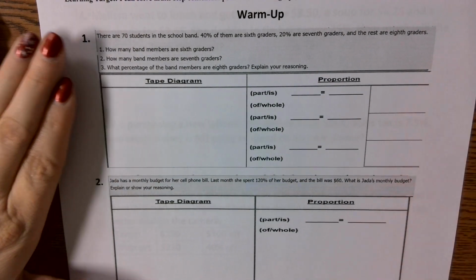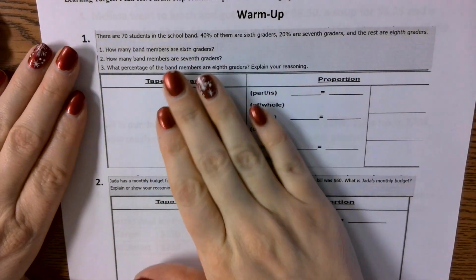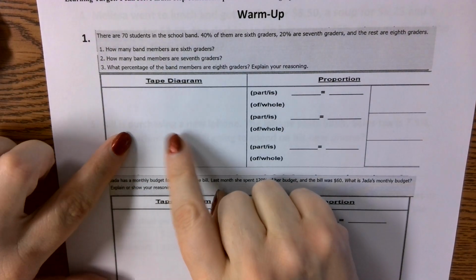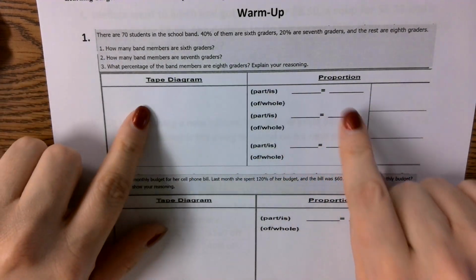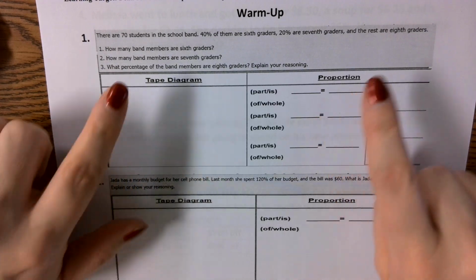So what we're going to be covering here is we are going to focus on doing our tape diagrams and then how proportions can also help. So you can either use a tape diagram or you can use a proportion to be able to solve some of these problems.